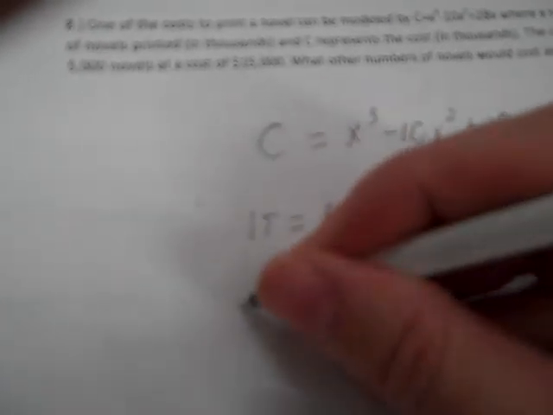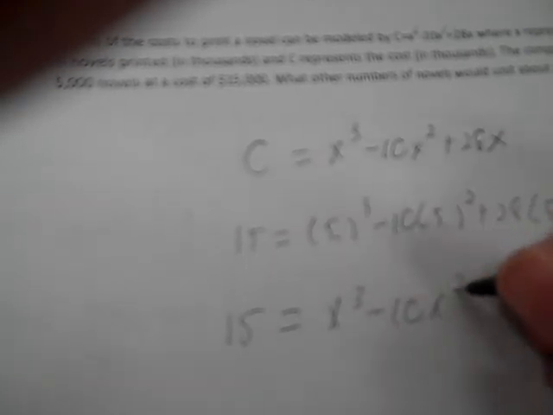So we want to keep the cost at 15, but we need to switch these back to X's, because I want to find out different X's that can give a cost of 15. So there are 3 answers. And what's even better is that I know that one of them is already 5. So if I already know one of them, we're using synthetic division by 5. So I need to minus 15, get him where he belongs. So I have 1, negative 10, 28, and negative 15. 5, it's negative 5, negative 25. Remember, I'm multiplying and then adding.